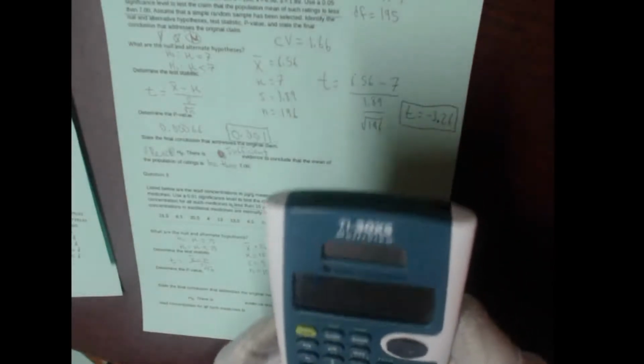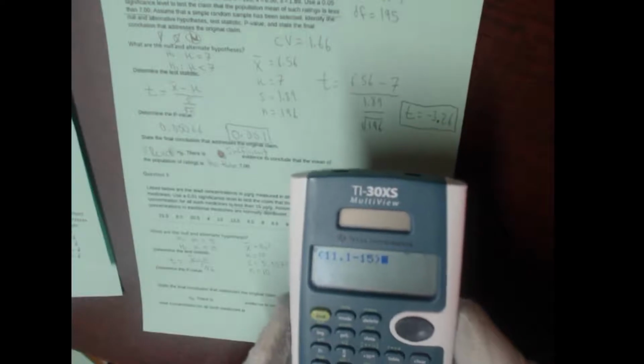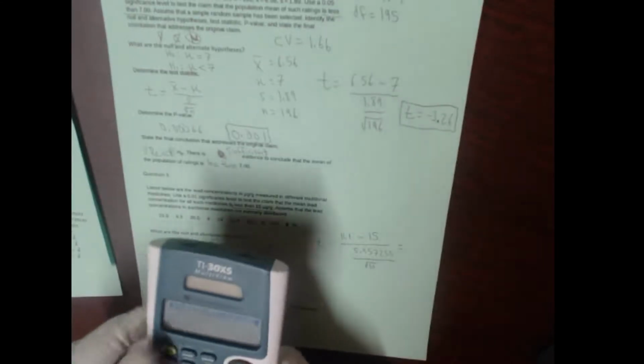Grab your calculator. Here we go. We do the entire numerator. And so I'm going to put the entire numerator in parentheses. 11.1 minus 15, put that in parentheses, divided by, and I'll put the entire denominator in parentheses. 5.957 divided by the square root of 10. Enter. Oops, my parenthesis is inside of the square root. Negative 2.07, fantastic. That is the result that the book gets. Negative 2.07. So that is our test statistic right there.